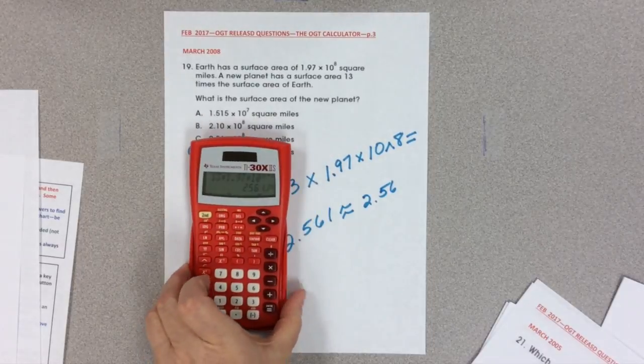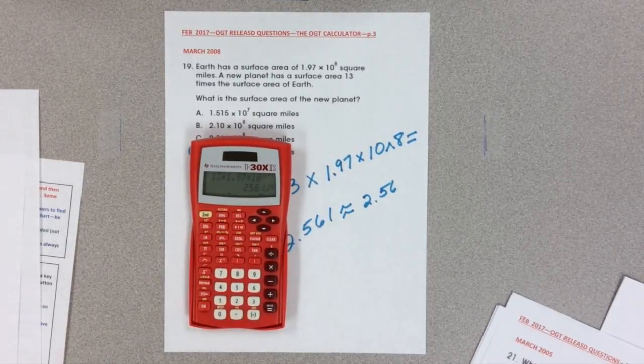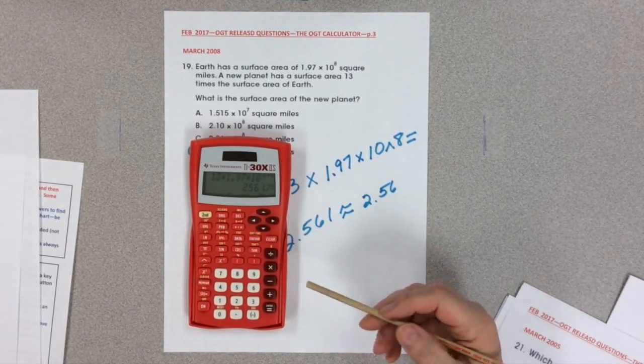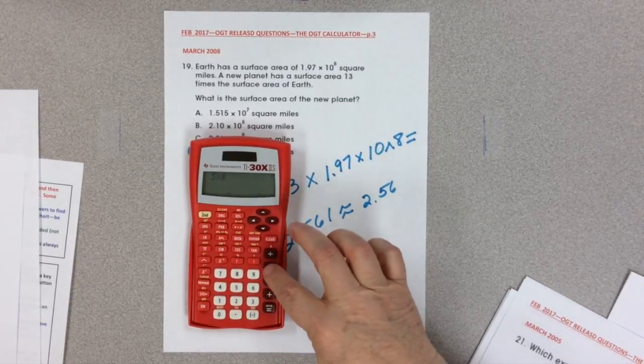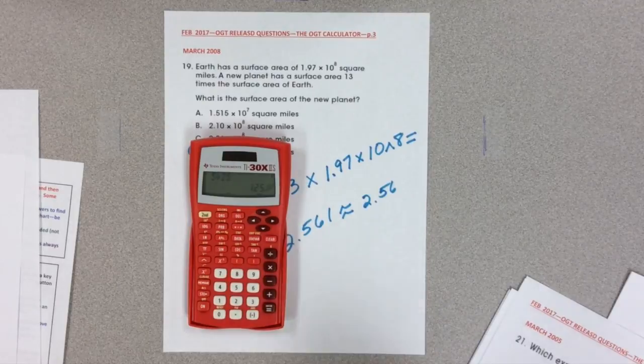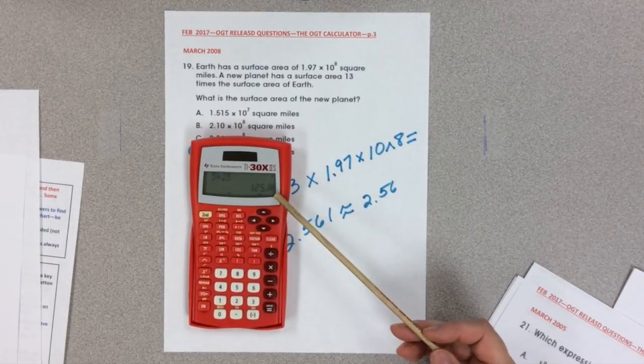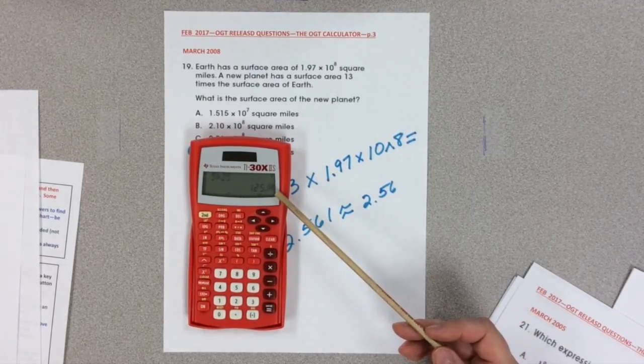Now, since I know that I'm finished with scientific notation for now, I want to get out of it because let me show you this. Say I want to do 5 times 25. It's now putting my answer in scientific. That's going to be a pain for the rest of the test.